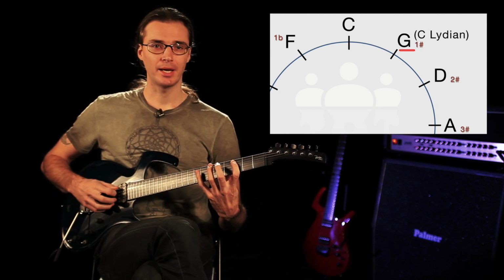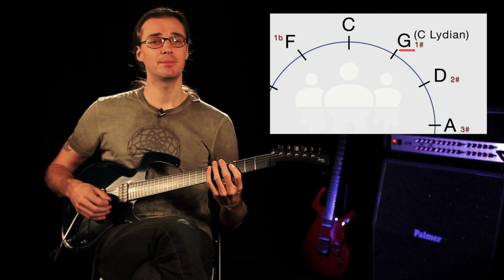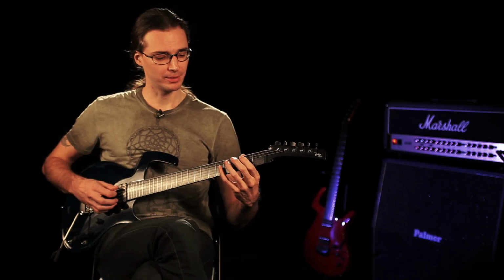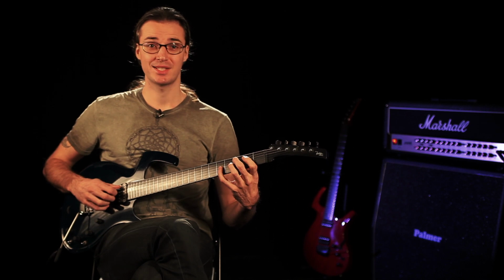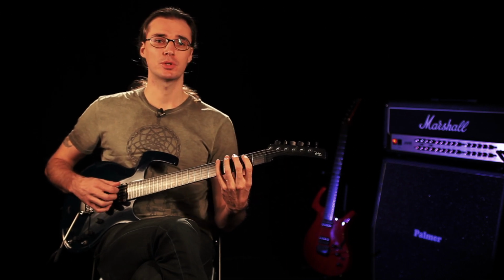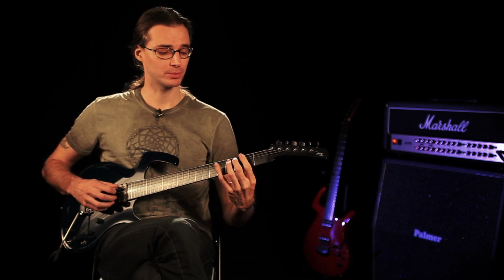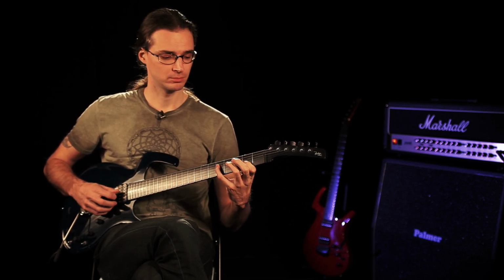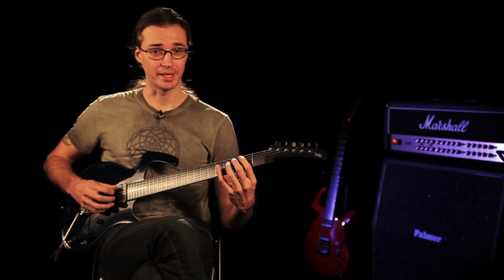So C Lydian is the same thing as G major. Okay? So it's that scale. All your patterns that you learn for the CAGED system, they work. G major, but the problem for you as a player is that you have to remember that the root is C now. If you play as if the root were G, it would just sound like a G major. So you have to focus on the C as the root. Okay, this would be C major, but I do it with an F sharp.